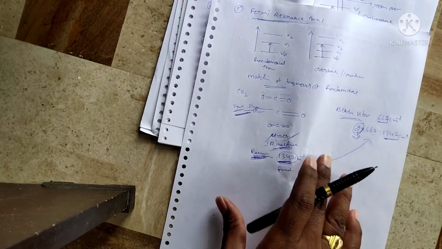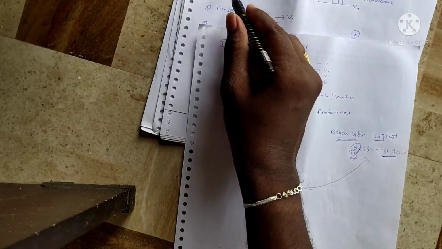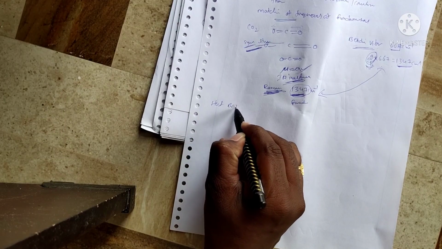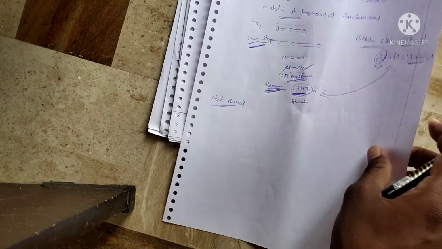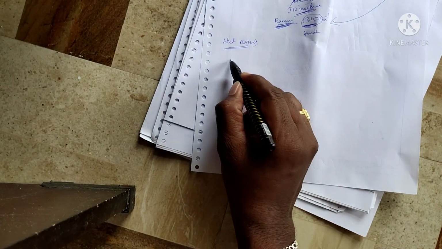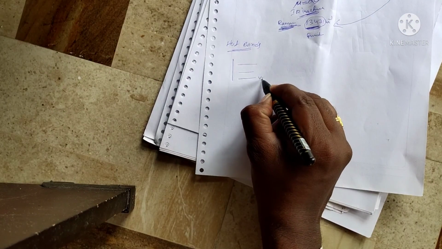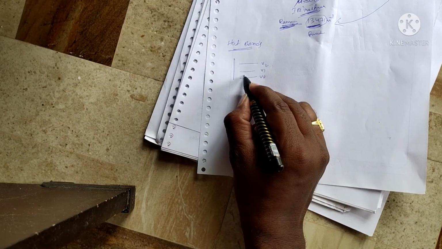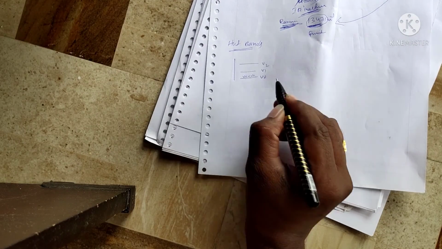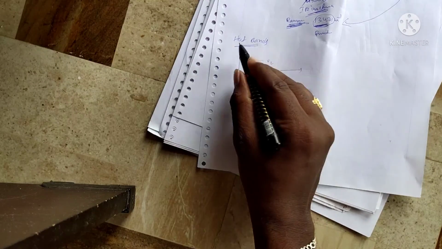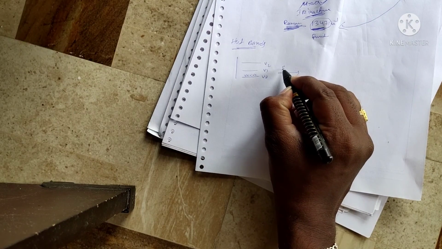Understood now? The next and last one is hot bands. What is a hot band? See, this is V0, V1, V2 like this. In the ground state, for example, 5 molecules are there. Hot bands means we are increasing the temperature.